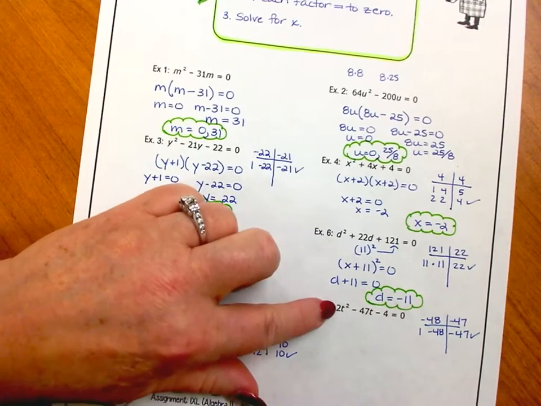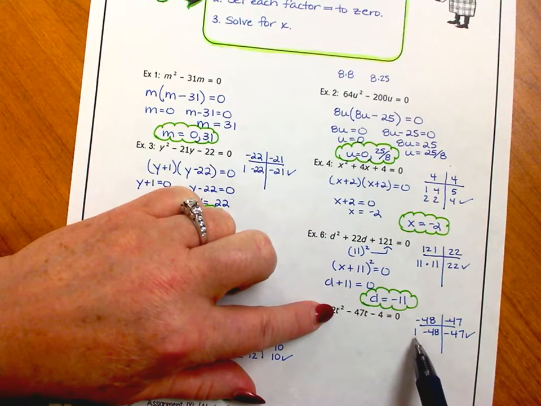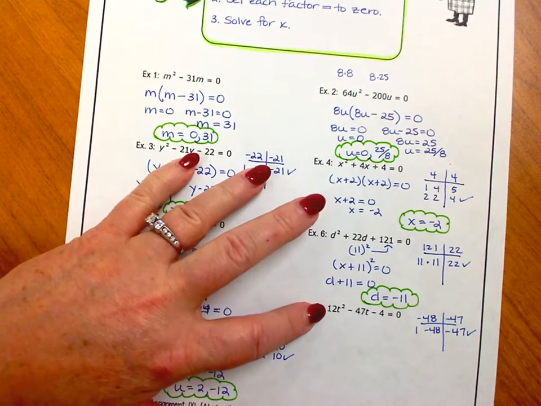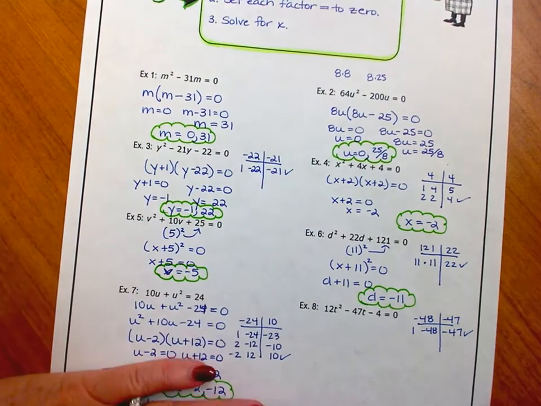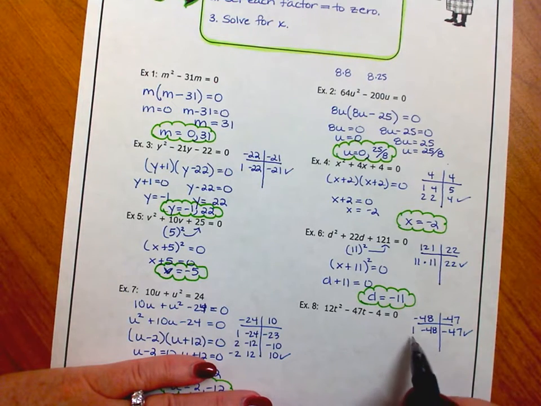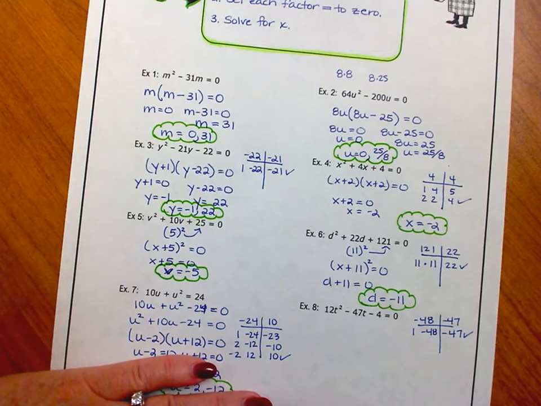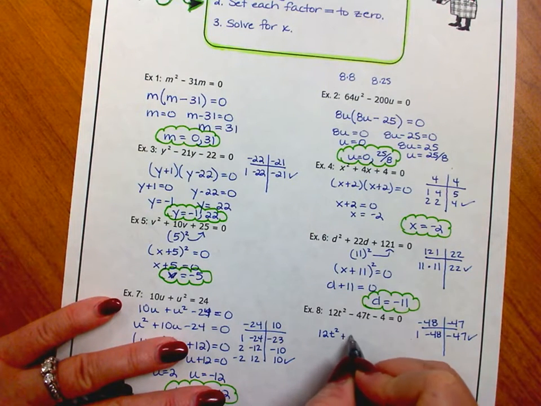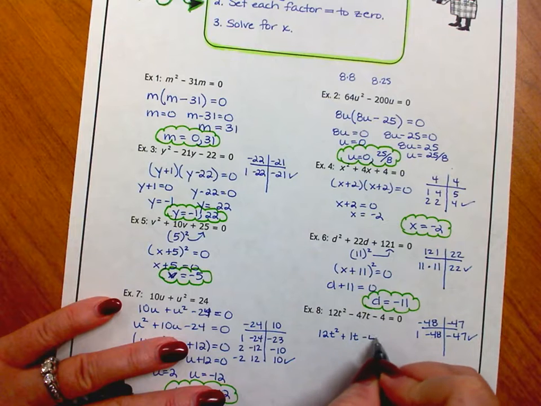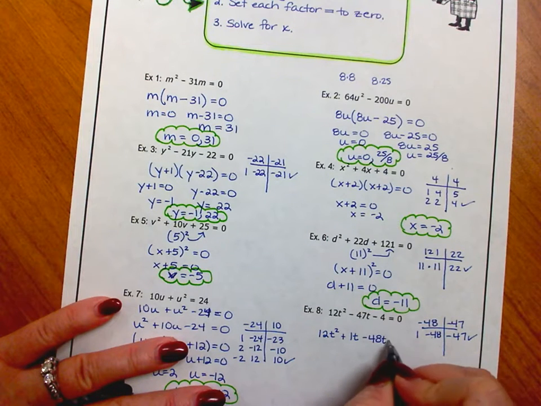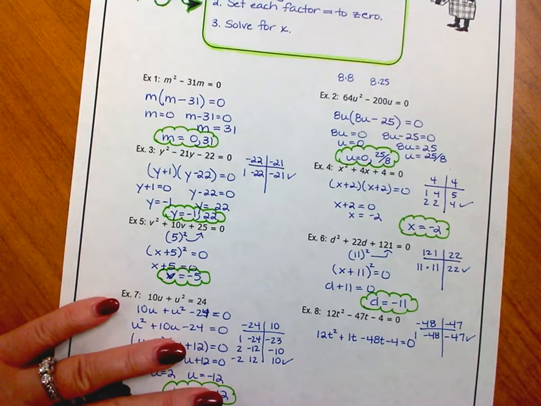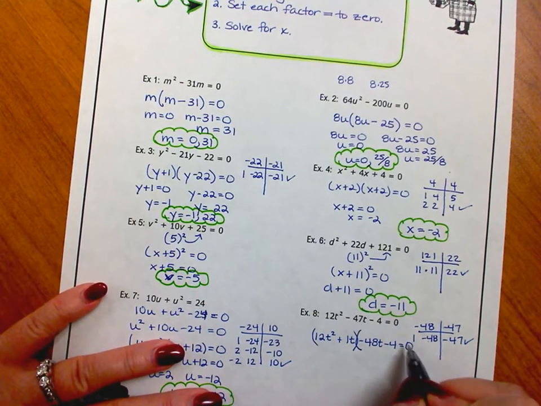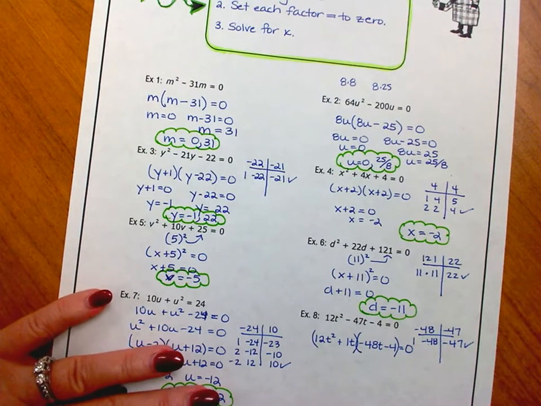Now, if we didn't have this 12 here, then we could say t plus 1 and t minus 48 and be done with it. However, because we have a 12, that makes this a complex trinomial, and instead, just like we did yesterday, we're going to take these two numbers and we're going to rewrite the middle term. So it's going to look like this: 12t squared plus 1t minus 48t minus 4 equals 0. Now we have four terms, and whenever we have four terms, we're going to use grouping. So we'll put parentheses around the first two numbers and the last two numbers.